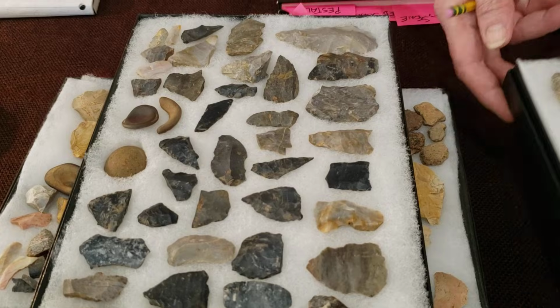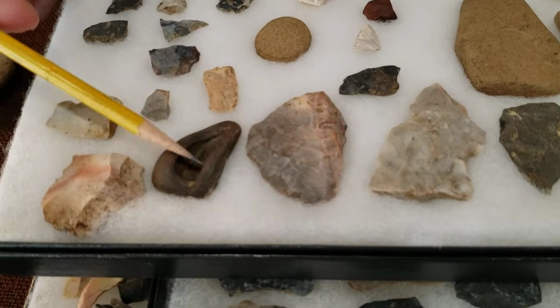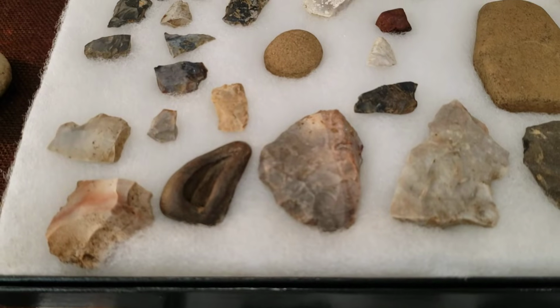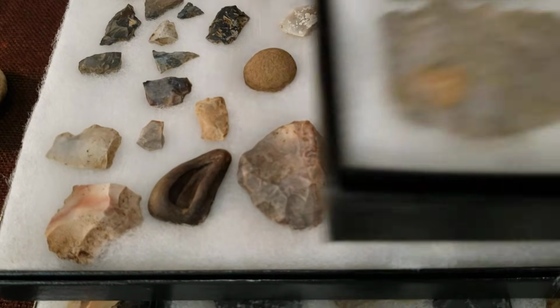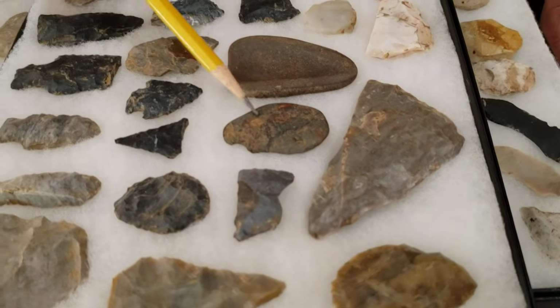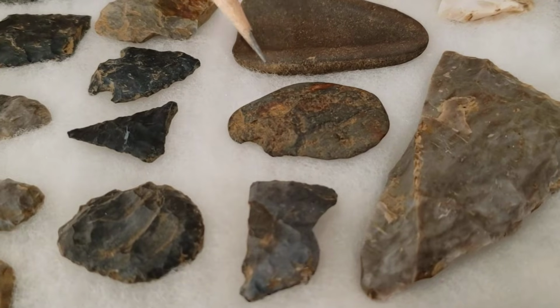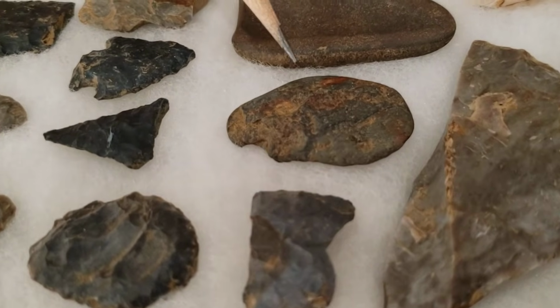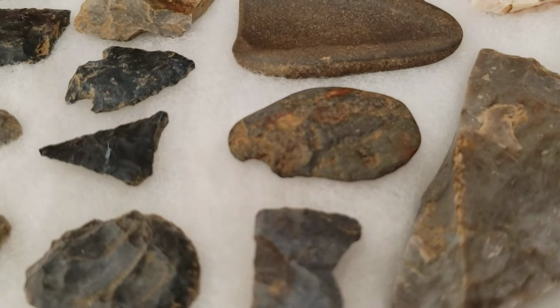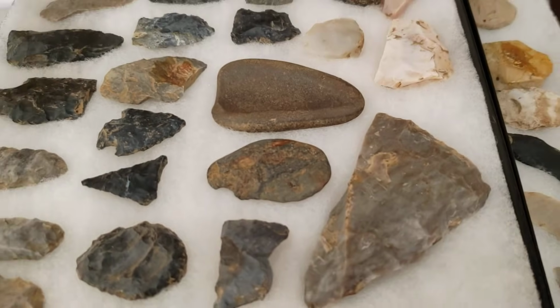Another fire pit, another concretion, another fire pit. Well, this one's kind of fun because this is hematite. And when we look at this, probably beyond 10x, 20x, I'd say, you can actually see the grinding marks where they were working on this hematite to make their red ochre.